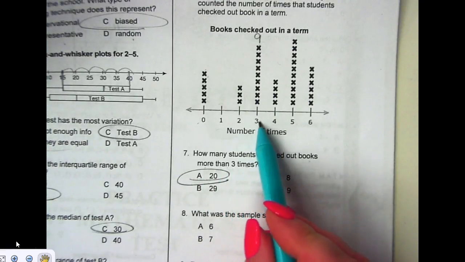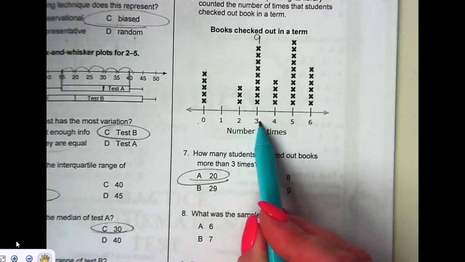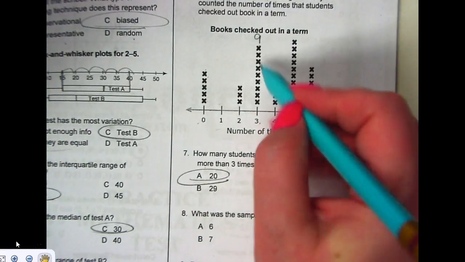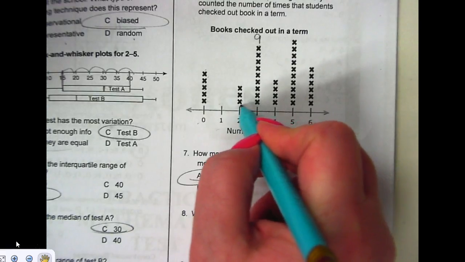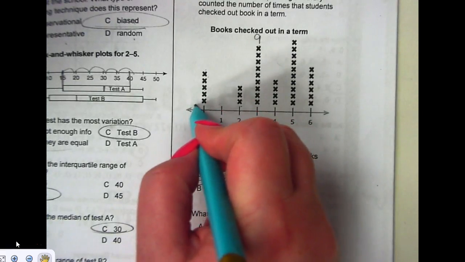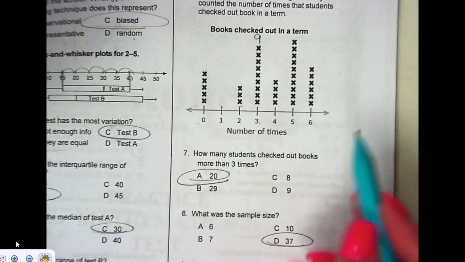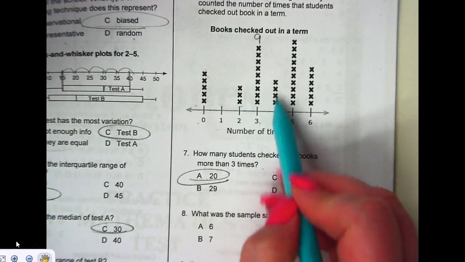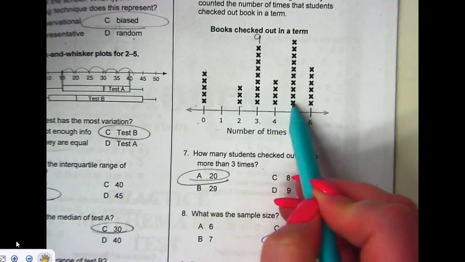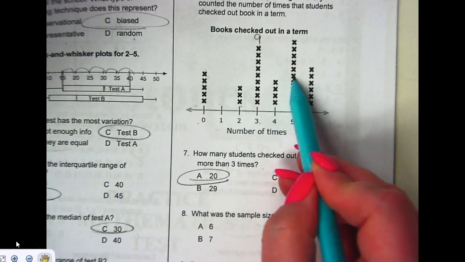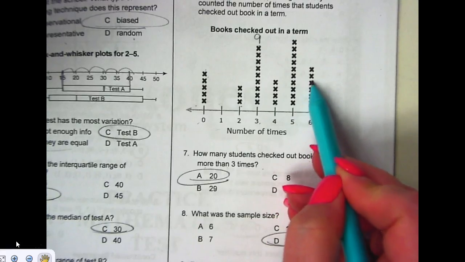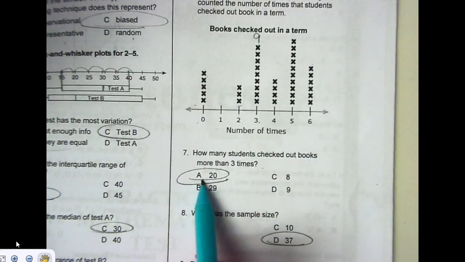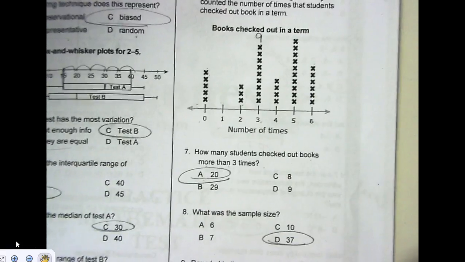Does that count 3 times if we're saying more than 3? No, so it's not this one. Does it count 2? Is 2 more than 3? And 1? 0? So we're only going to count these. 1, 2, 3, 4, 5, 6, 7, 8, 9, 10, 11, 12, 13, 14, 15, 16, 17, 18, 19, 20. 20 students checked out a book more than 3 times.